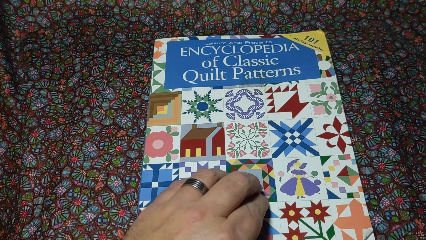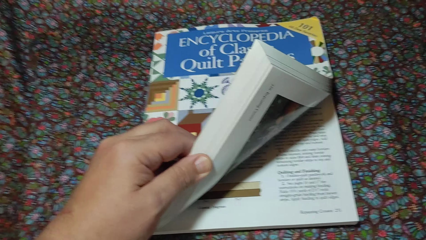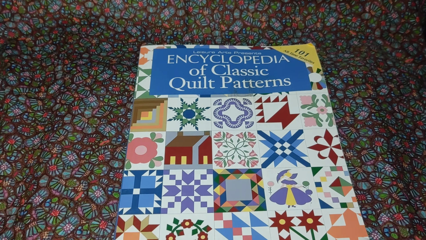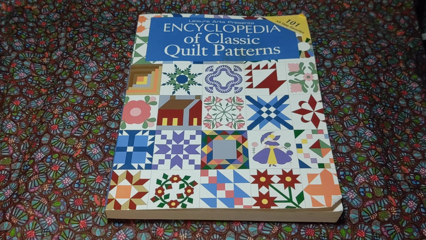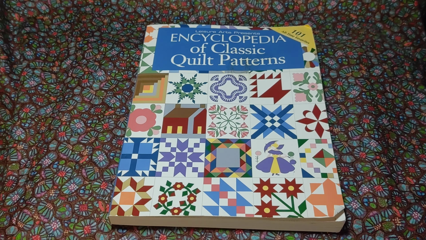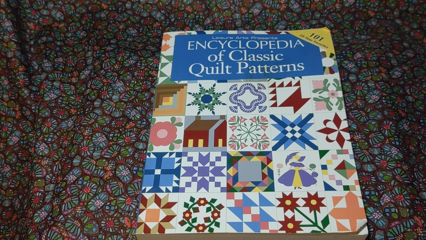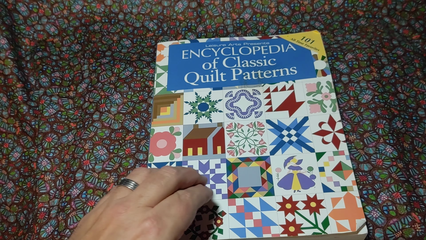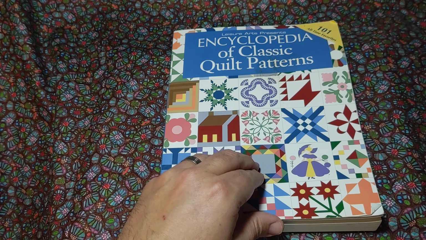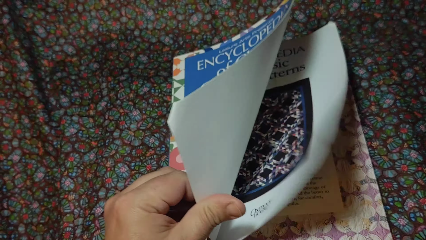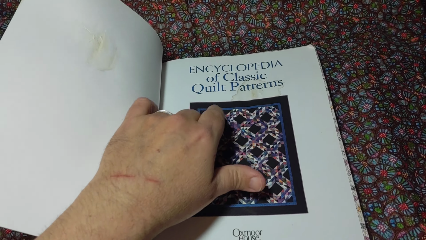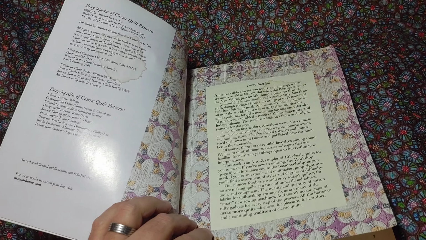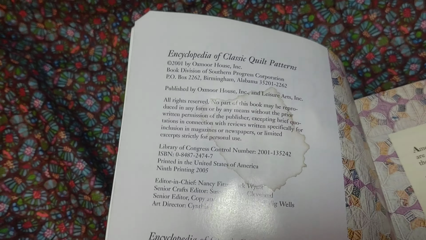It is set up like an encyclopedia. It is not as large as some of the other quilt encyclopedias. Certainly not as large as Barbara Brackman's, which I think is probably the authoritative book of blocks, although there's a number of them. Anyway, this was put out by Leisure Arts, again, 2001, and it's an interesting book. This copy has just a tiny bit of water damage, but still totally functional. And as I said, it was put out by Oxmoor House in 2001.